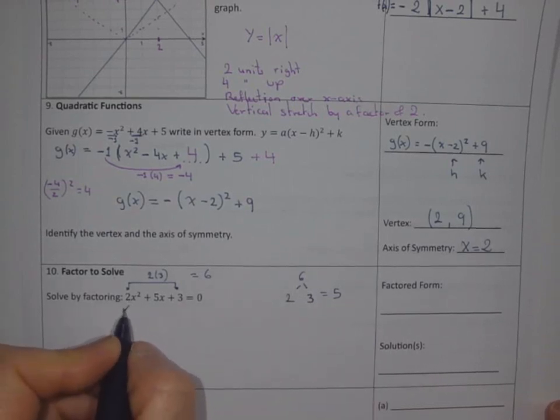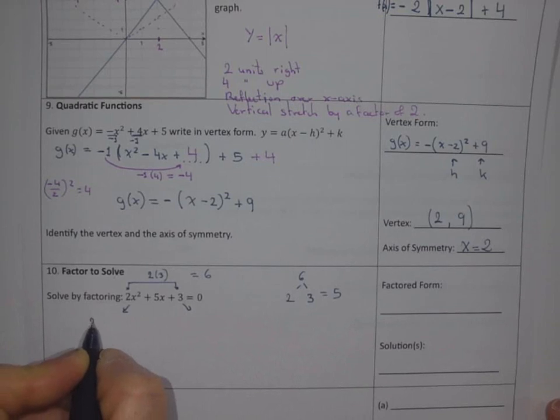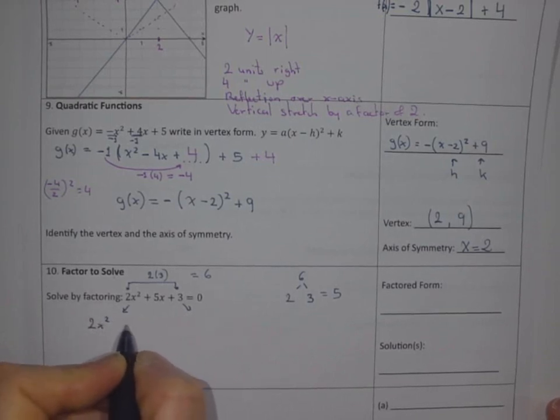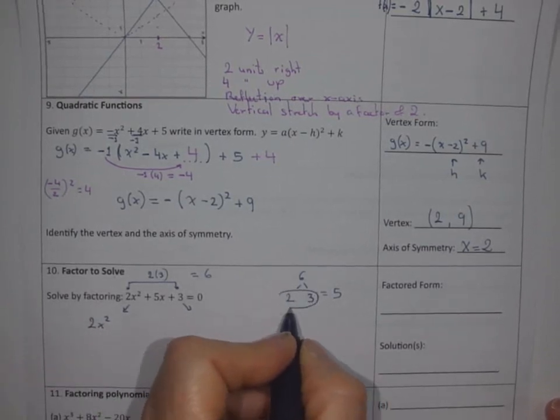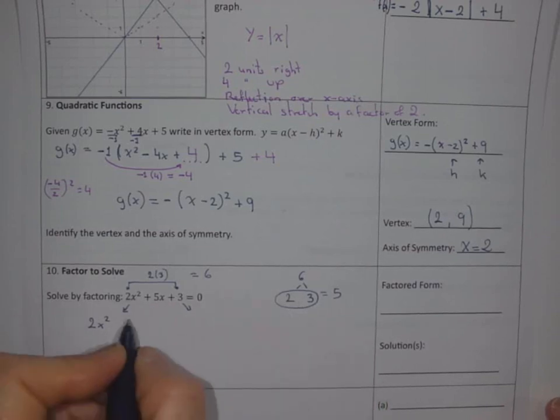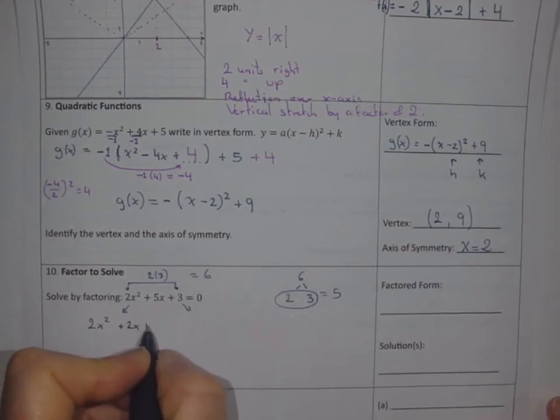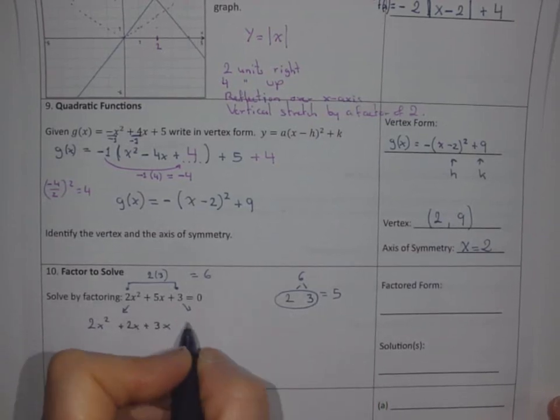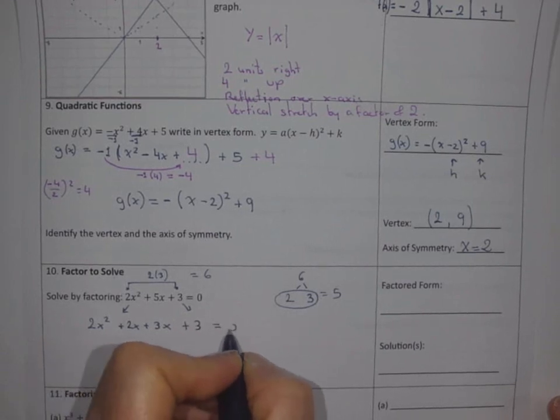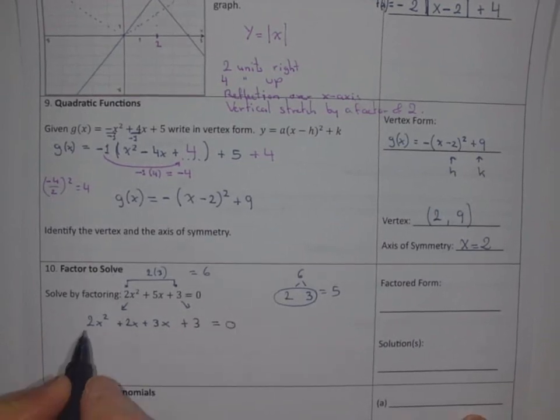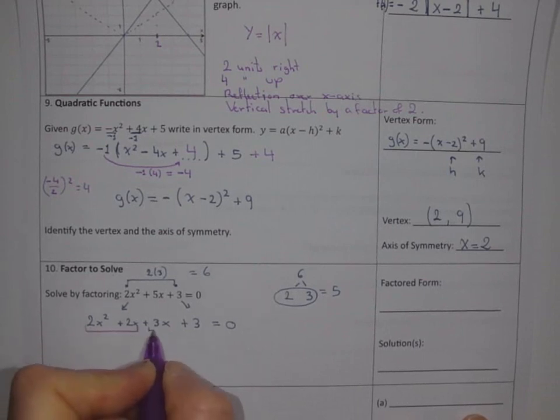Because I have a number in the front here, I'm going to say, okay, 2x squared. And then the 5x is going to be replaced by plus 2x plus 3x, and then the plus 3. Don't forget your equal 0. And now we're ready to do the grouping.